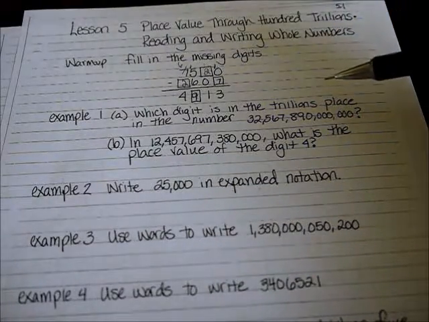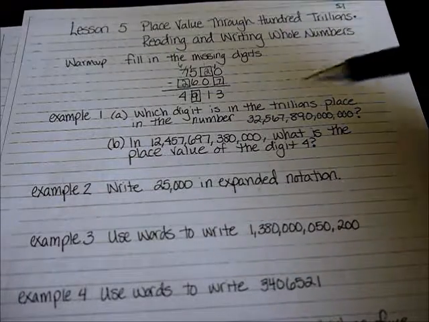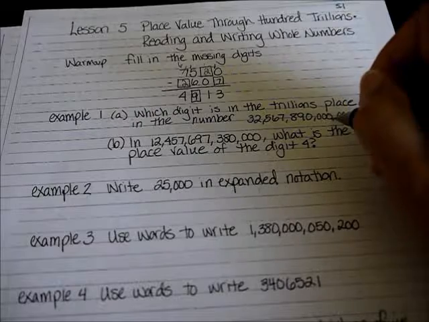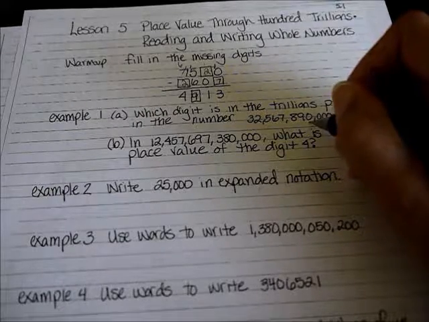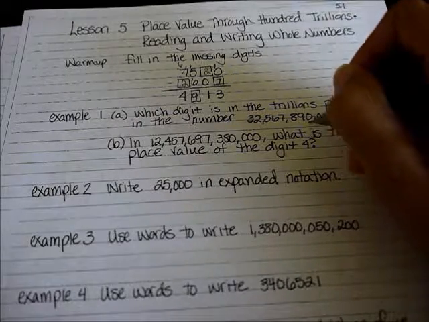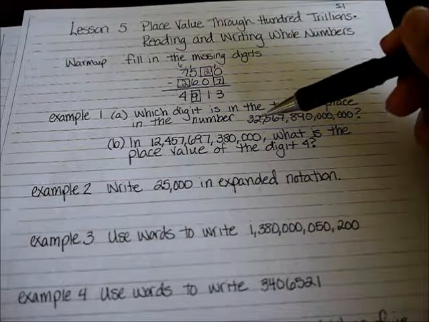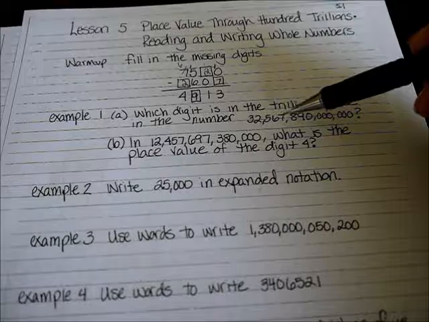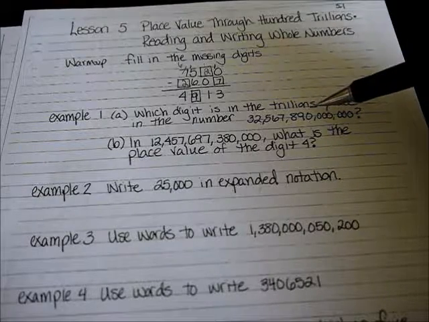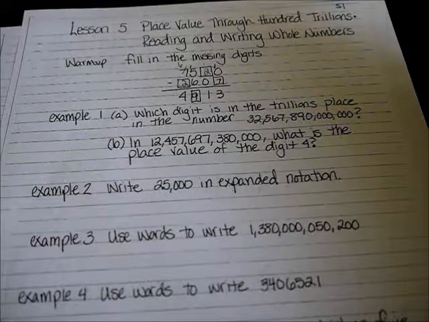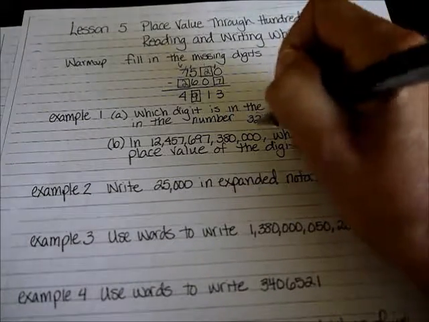Which digit is in the trillions place in the number, let's see here. What I like to do is, okay, here's thousands, here's millions, here's billions, and trillions. So this number here is 32 trillion, 567 billion, 890 million. So which digit is in the trillions place? That would be 2.